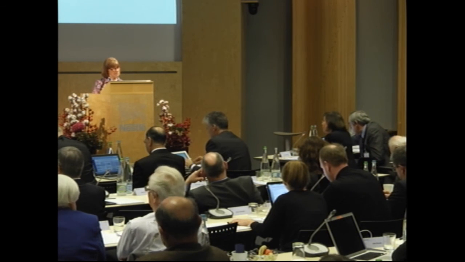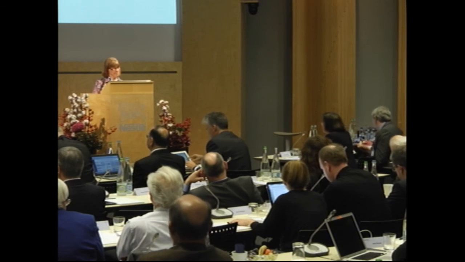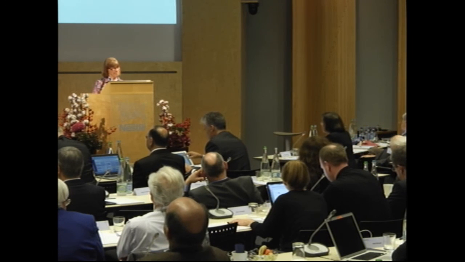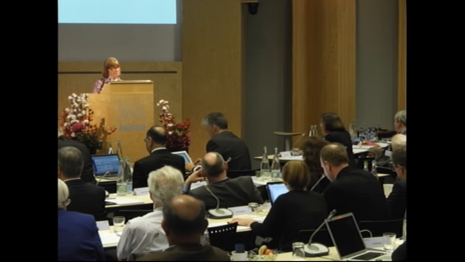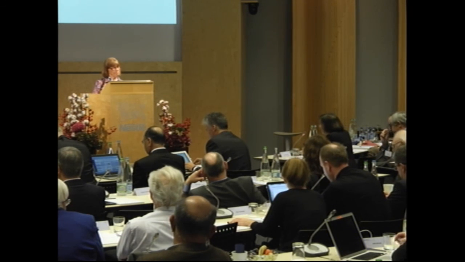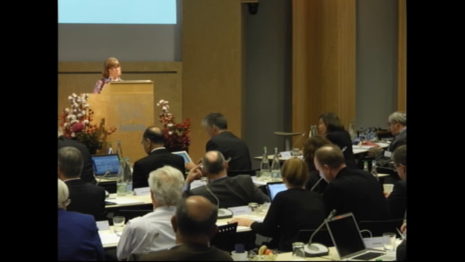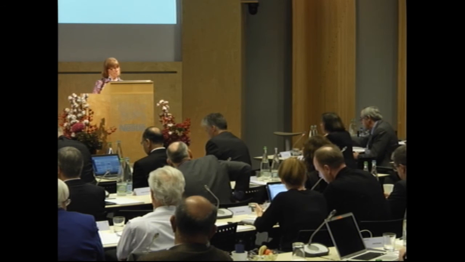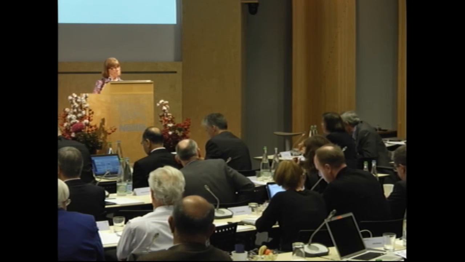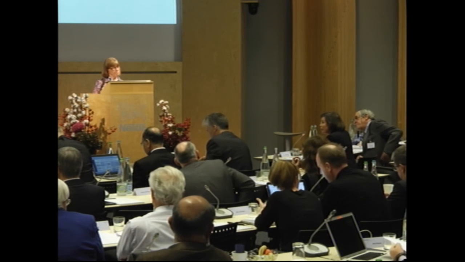So right now there is a group between workers in Sri Lanka and Harvard which challenges the validity of the WHO growth curve, the international growth curve. And I think it's very important that we can rely on standards everybody can have faith in.